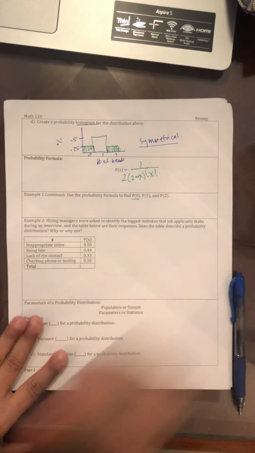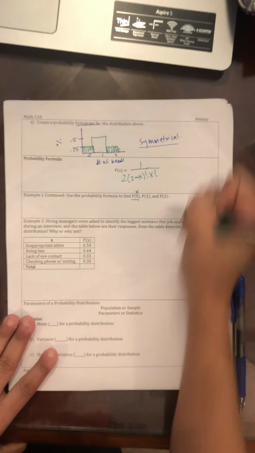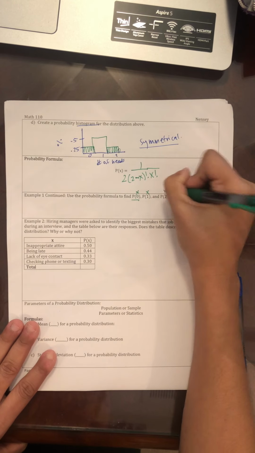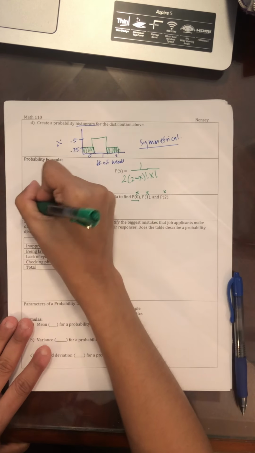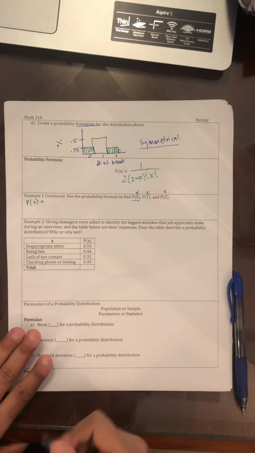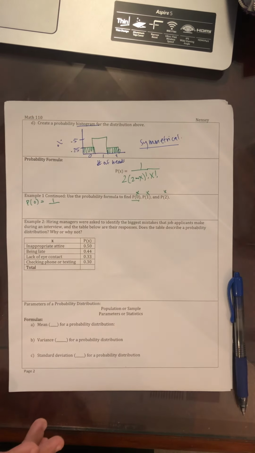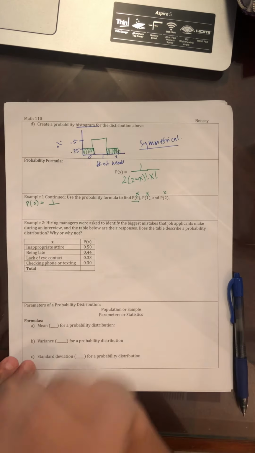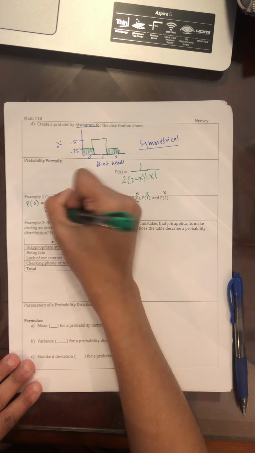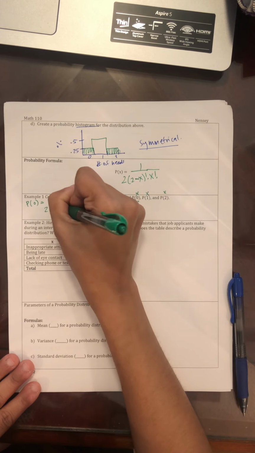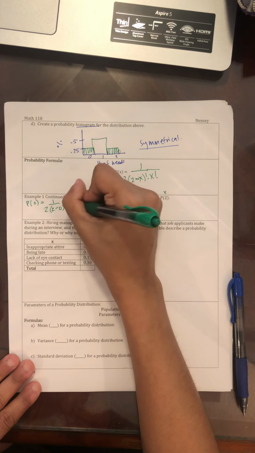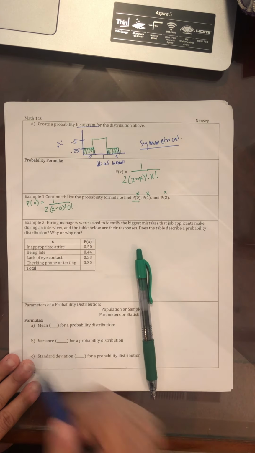So the first one we're going to do is P of 0. This right here is your x value. These are each of your x's, so you're going to do the formula 3 times. The first one is P of 0 equals, and I'm just going to plug in 0 every time I see an x in it. So 1 over 2 times (2 minus 0) factorial times 0 factorial. And I'm going to go ahead and simplify that.